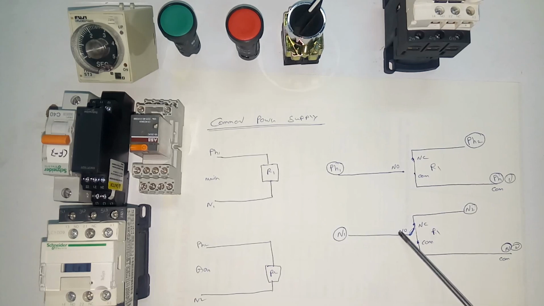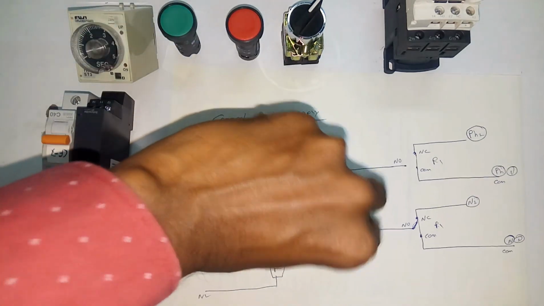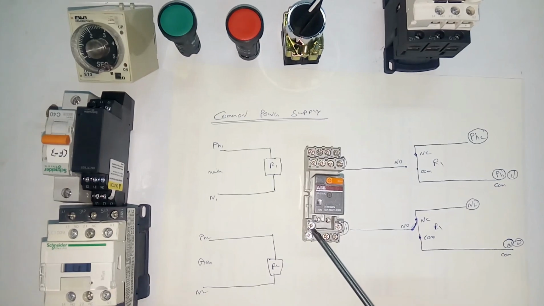Whenever the main power supply is available, it should be connected to phase 1. Whenever it is not available, it should be connected to the generator supply, so that your control supply is always automatically and continuously available.